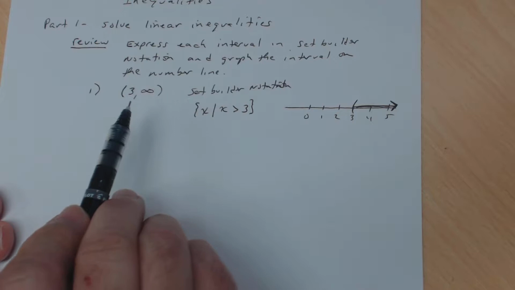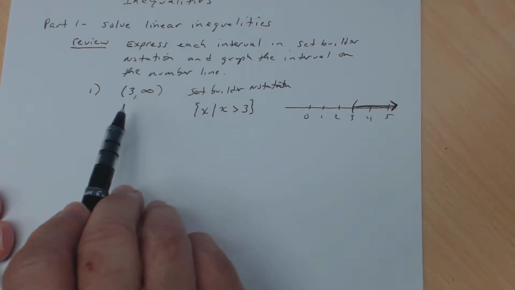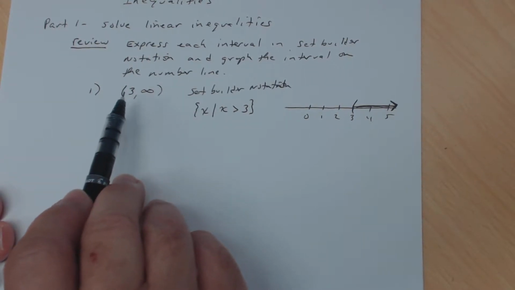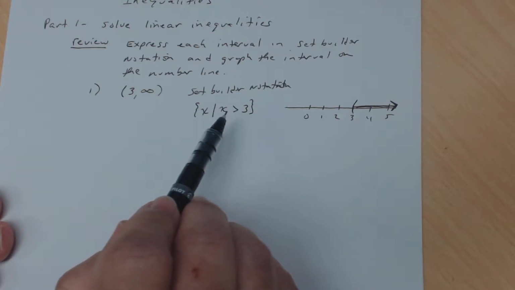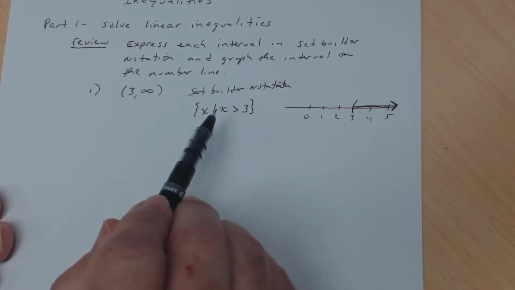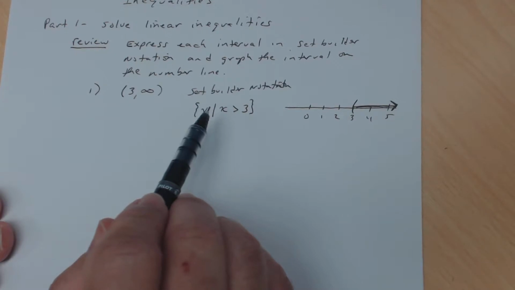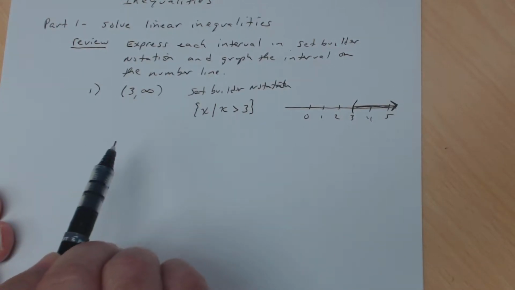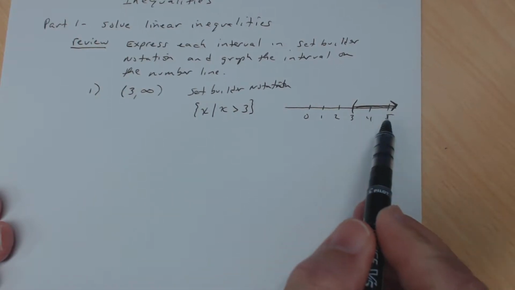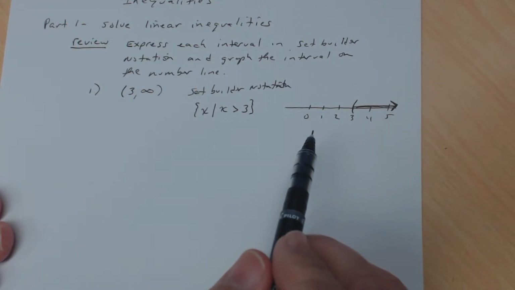All right, so remember, if there's parentheses around the number, that means we cannot use that number. It's not part of our solution set. So any number bigger than 3, 3.8, 27.6, 40 and a third, any number bigger than 3 will be in this interval. And any number that's shaded is a solution.